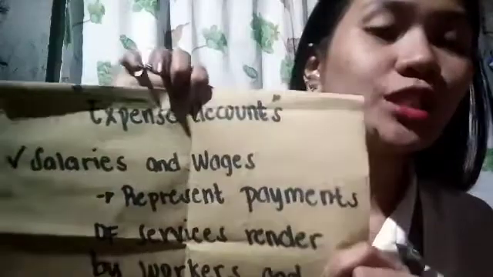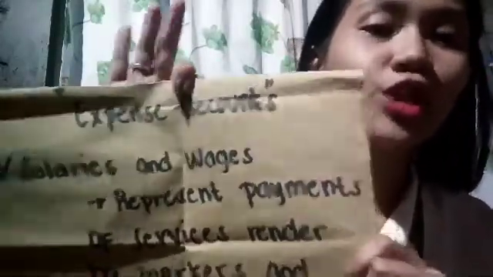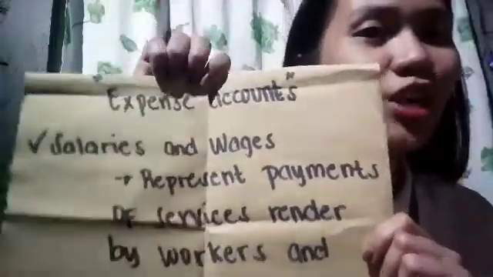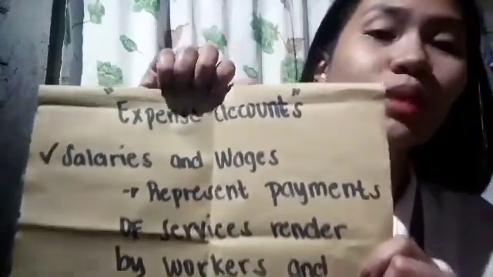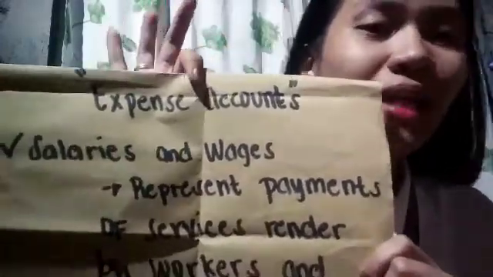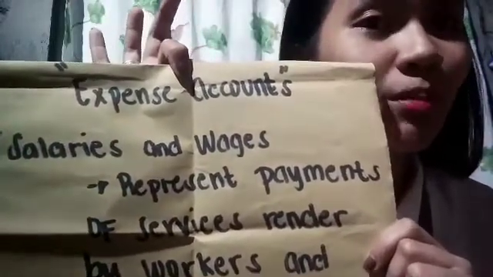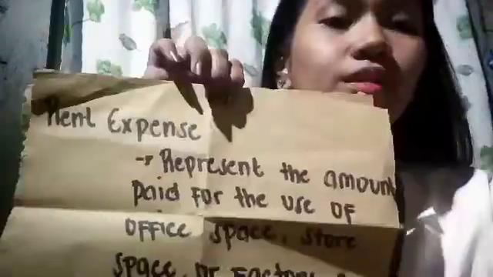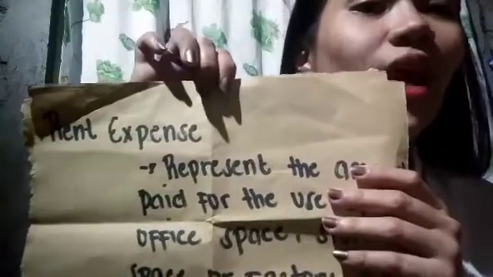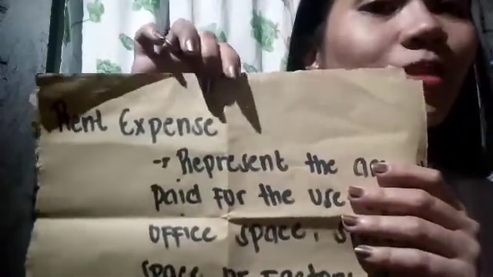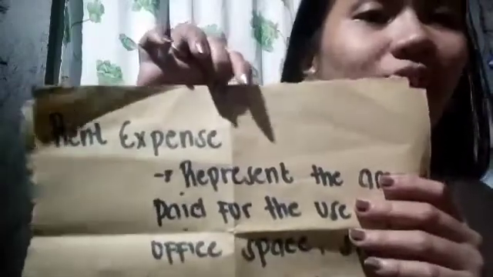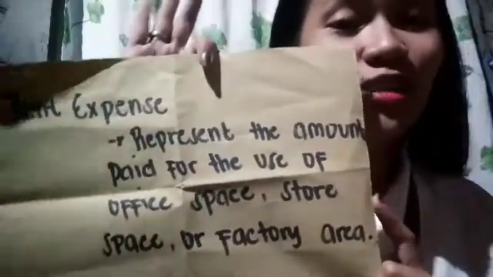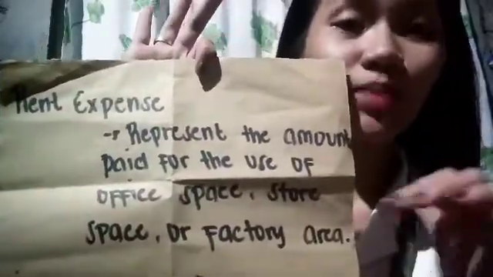Expense accounts are your expenses in your business, so meaning mga nagasto nimo in your business. So let's talk about the salary and wages. Salary and wages represents payment for services rendered by workers and employees, which means mga sweldo sa imong mga trabahante, including the 13-month pay, cost of living allowances, Christmas bonus, overtime pay, and etc. The next one is the rent expense. Rent expense represents the amount paid for the use of office space, store space, or factory area. So kung nag-rent ka, dapat mubayad kag renta. So it is included in your expenses in your business.